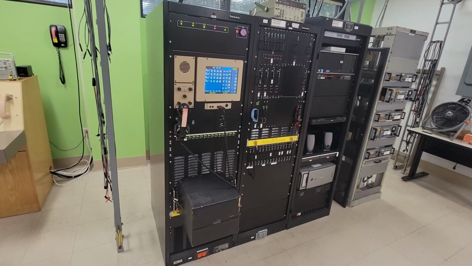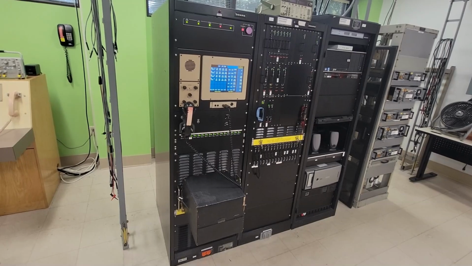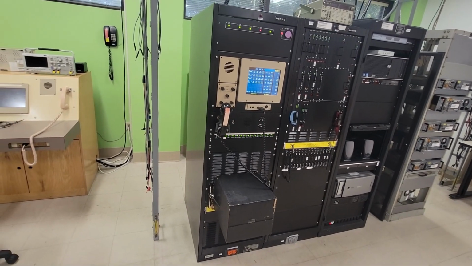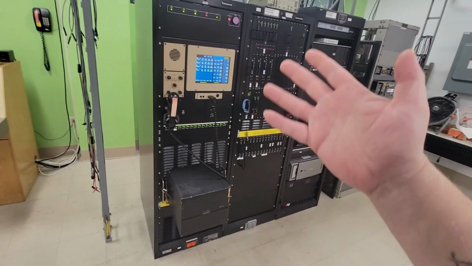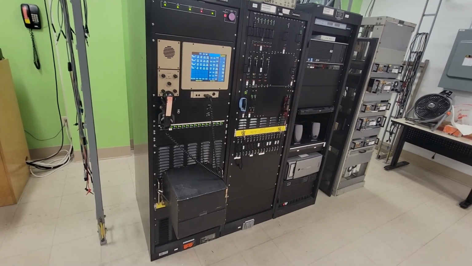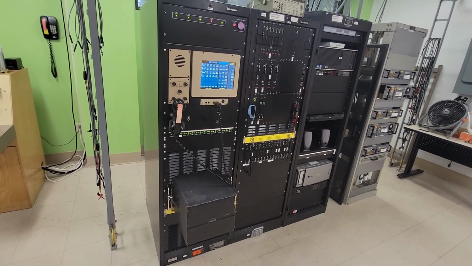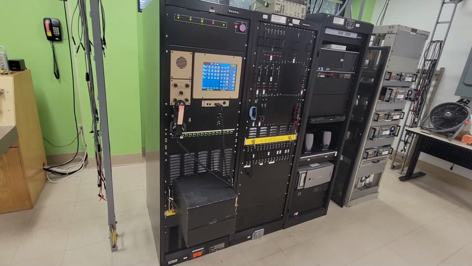I think I made mention that I'll include occasionally some things from work, so you can see some of the stuff that I do daily. What I have in front of me is a telephone and radio switching system. You can look this up online. It's called an enhanced terminal voice switch.